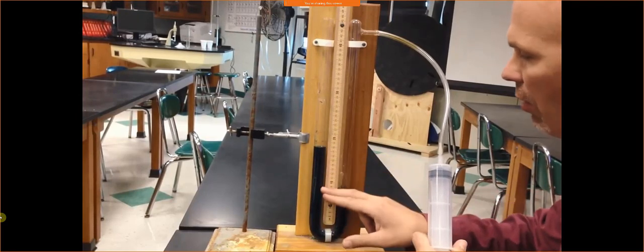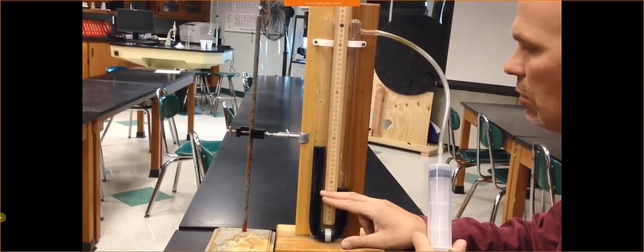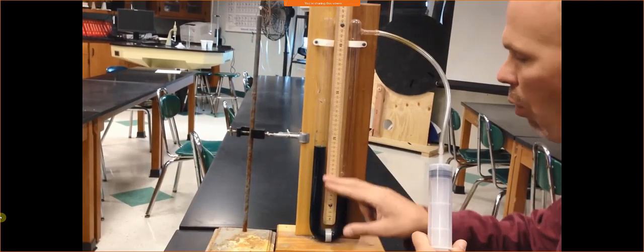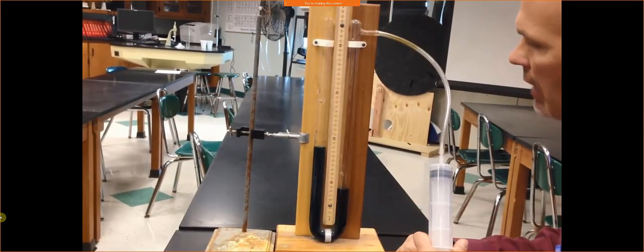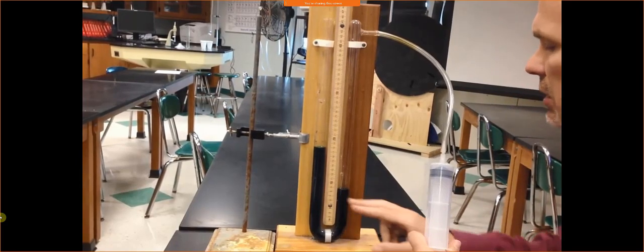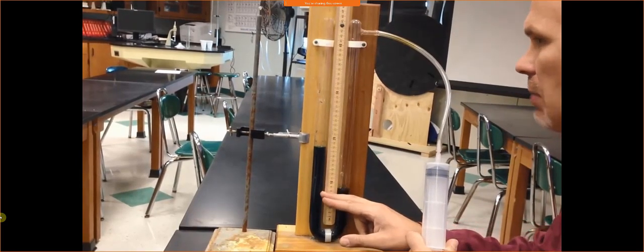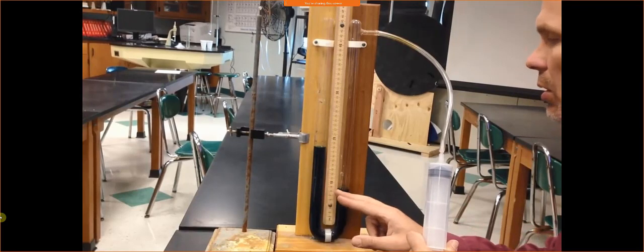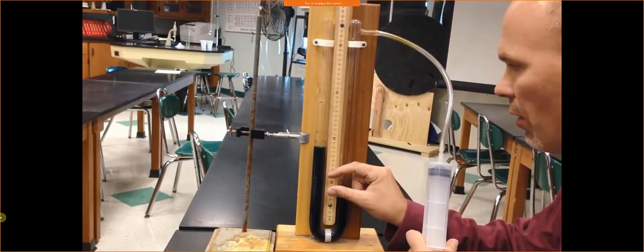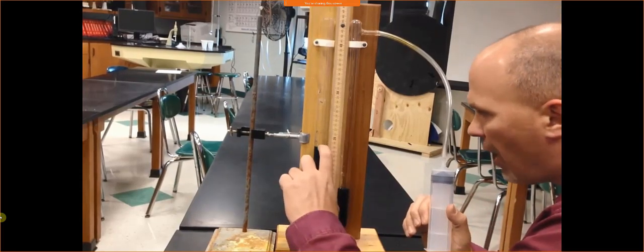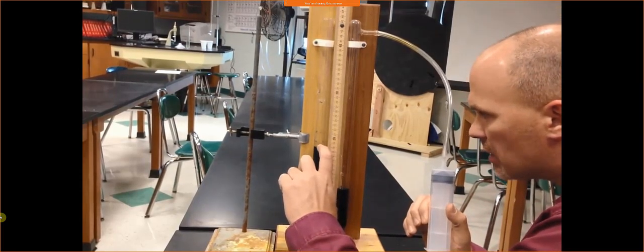Now, if we don't have mercury, we can change that into water. If this is water and not mercury, we can compare it to mercury's density by height times density equals height times density. Because mercury is 13.6 times more dense than water, its height is going to be about 13 times smaller.